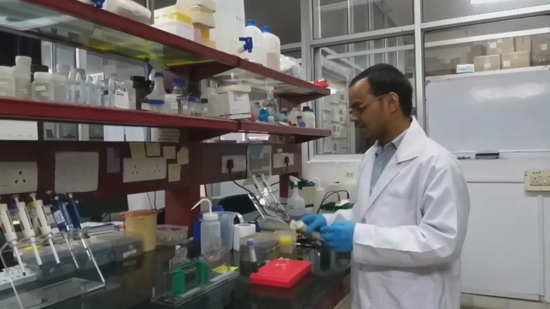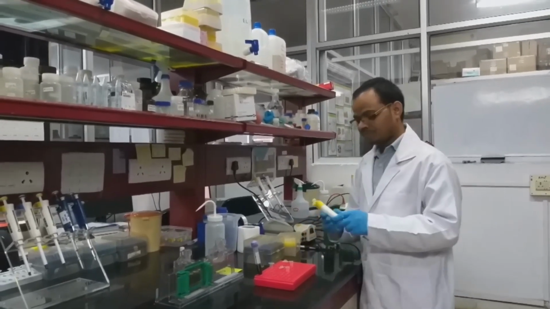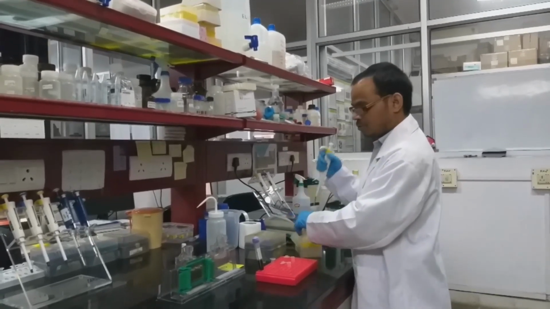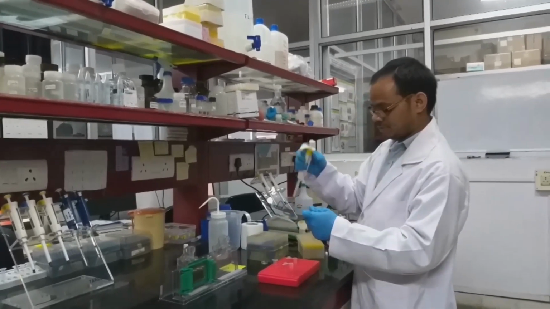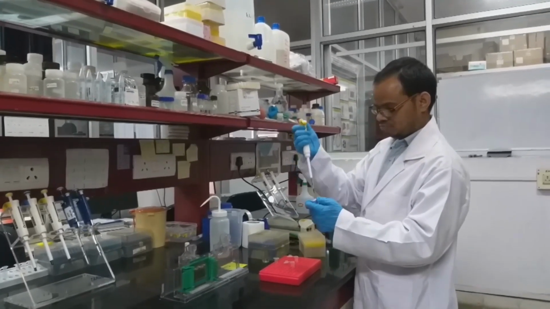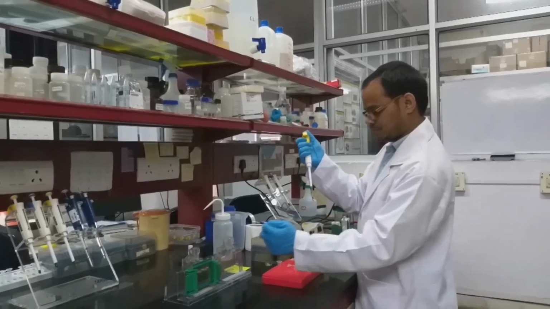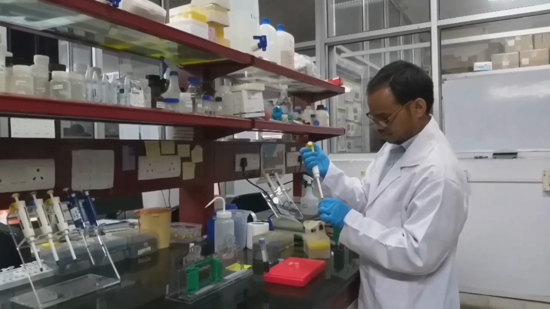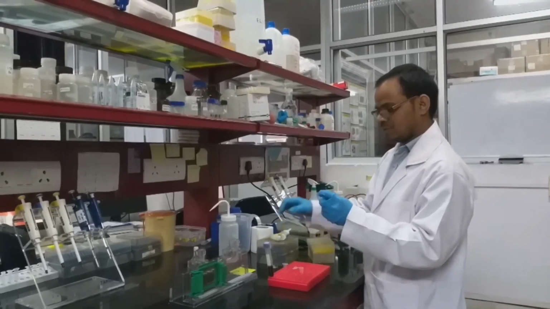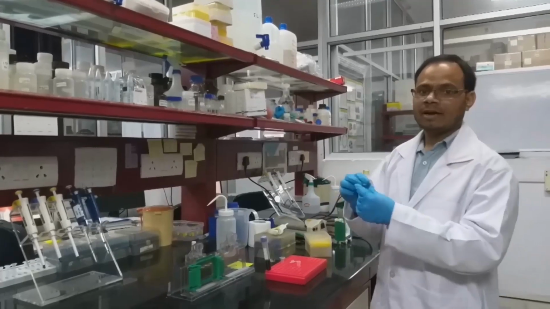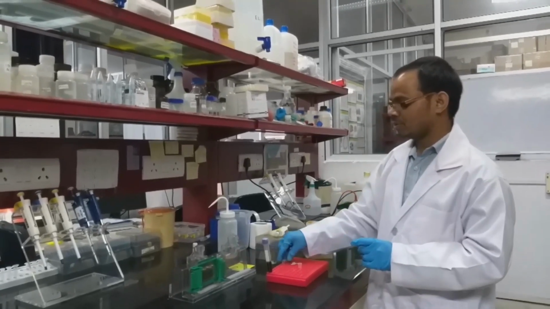We mix 10 microliter of loading dye to this protein solution. You can tap down or pipette this protein solution.